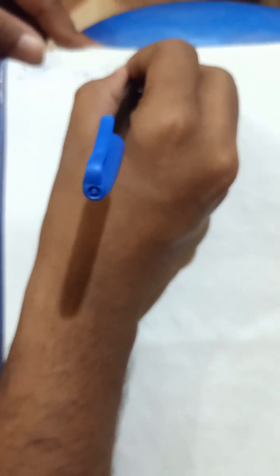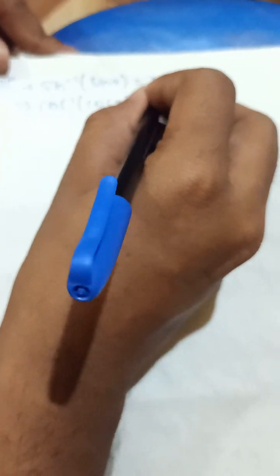One note you write from today onwards, you have to remember. Note: sine inverse of sine x is equal to x. Cos inverse of cos x is equal to x. Tan inverse of tan x is equal to x.